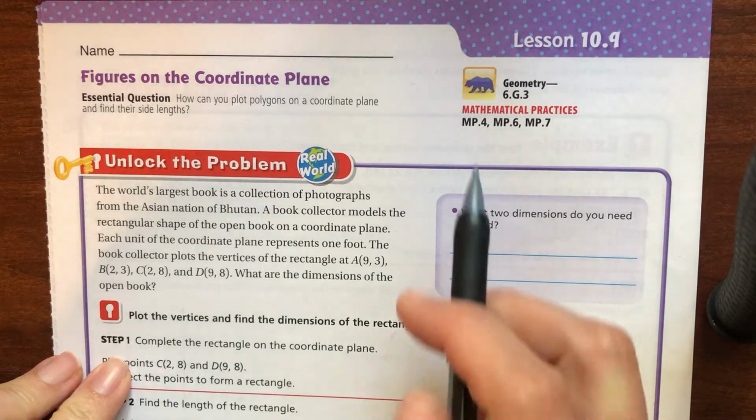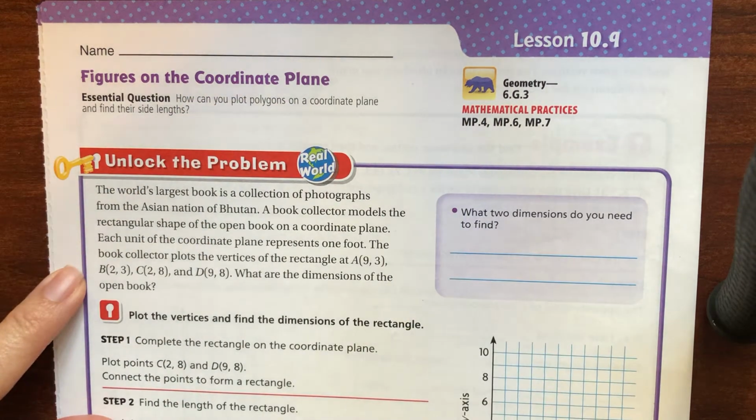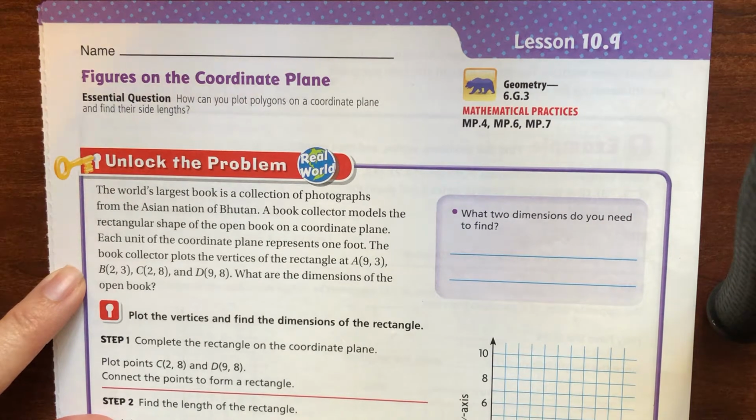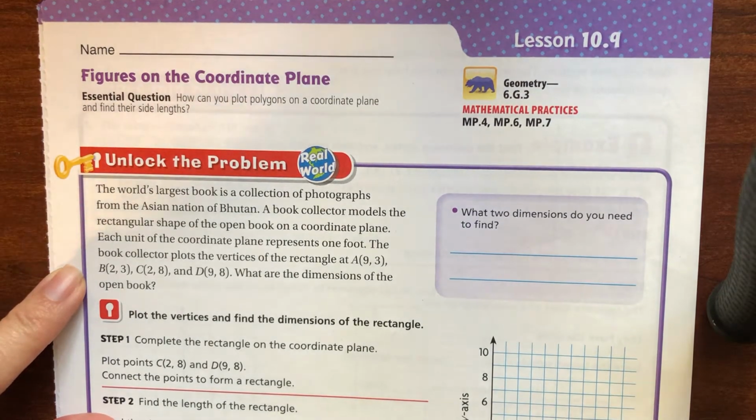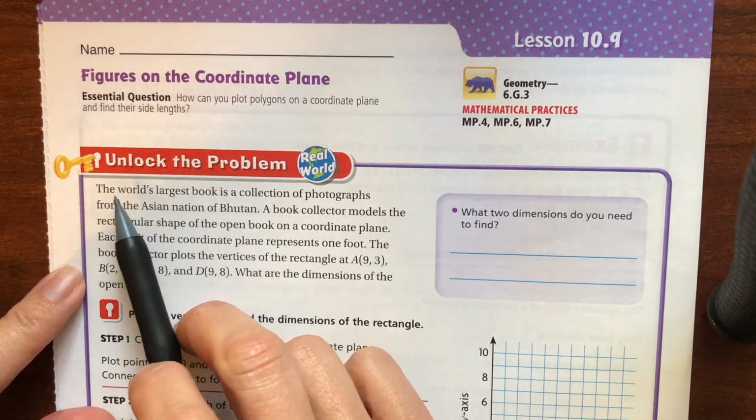Lesson 10.9, Figures on the Coordinate Plane, can be found on page 423. Many of these skills go back to chapter 3. So if you need to have your chapter 3 notes open in order to refresh a little bit, I would highly recommend that. All right.